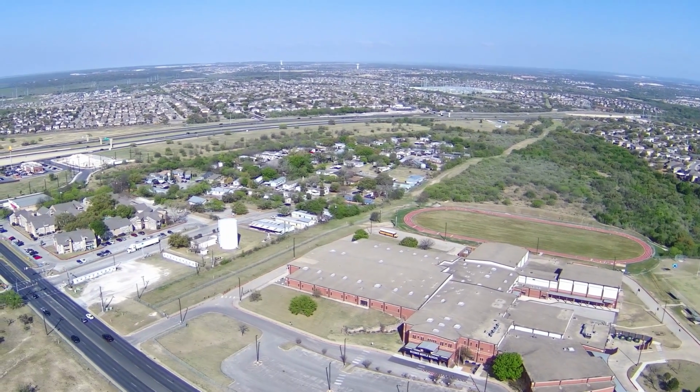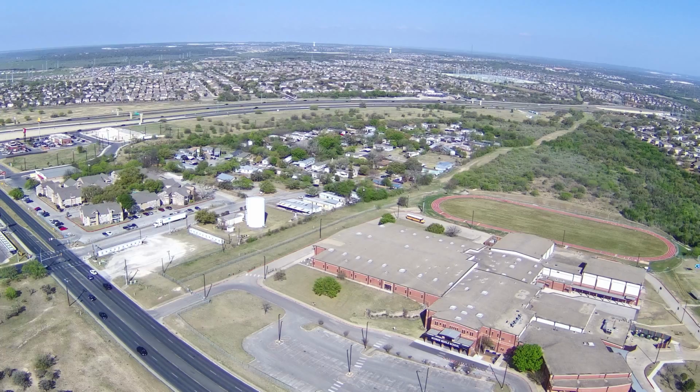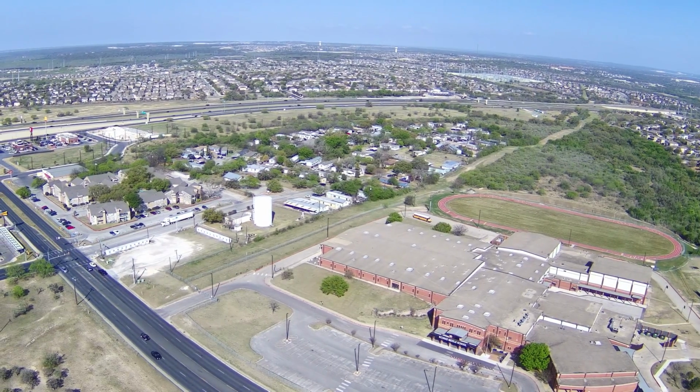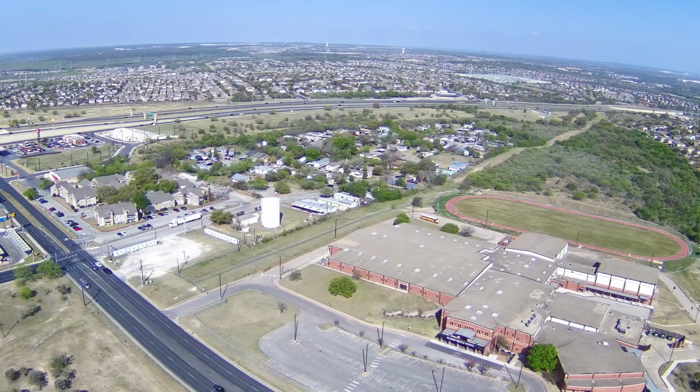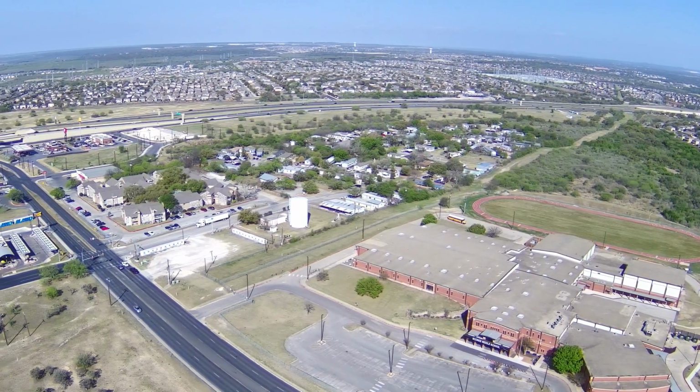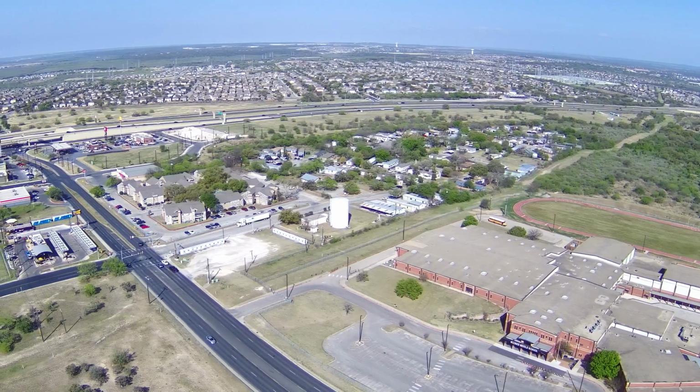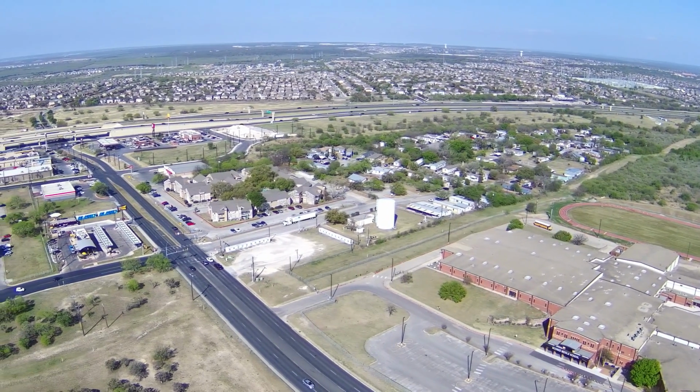And the bottom left-hand corner, that is Marbach Road. That school in front of you is Scobie Middle School. I'm on a field, an elementary school field, opposite Scobie Middle School.